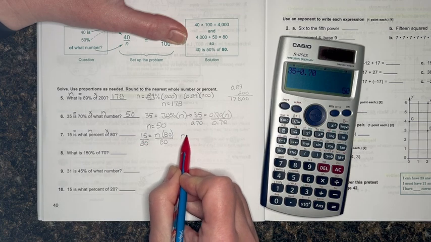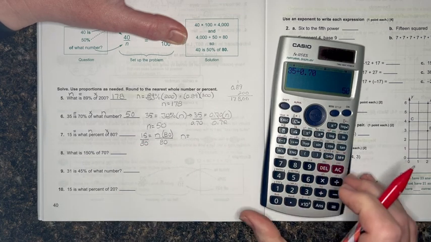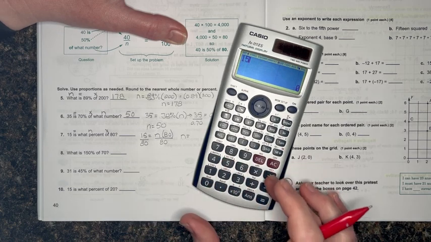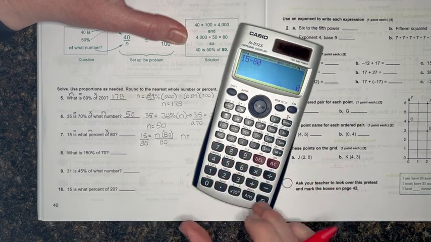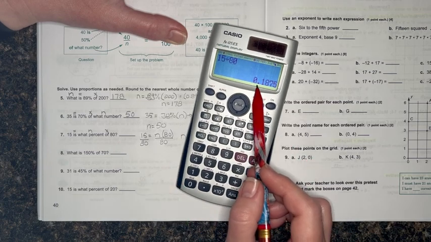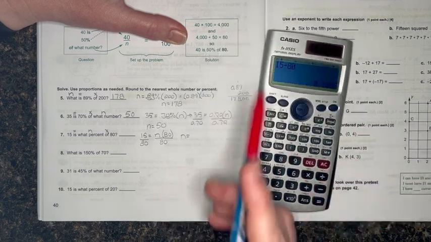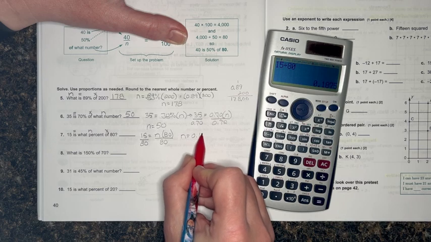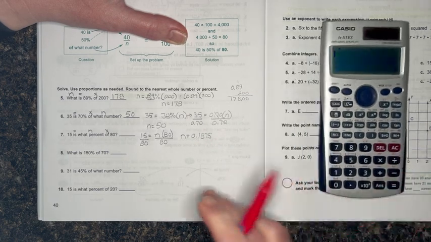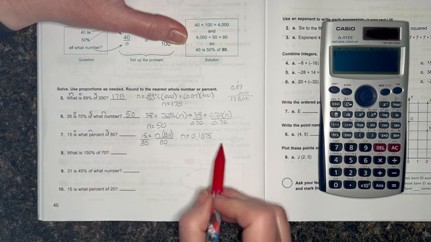Okay, so that n is equal to what? Well, on our calculator, we take 15 and divide that by 80. And we get this decimal value, 0.1875. Now, the question is asking for a percent, and this is a decimal.